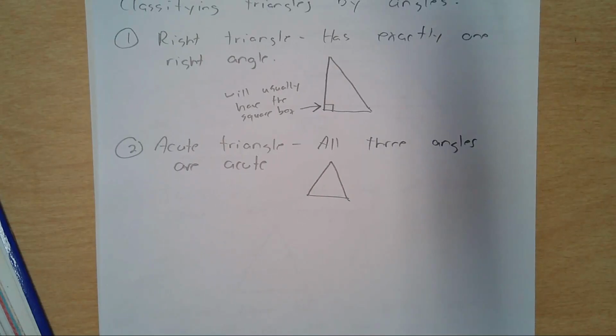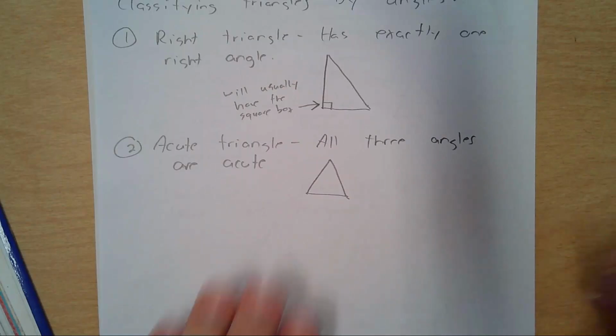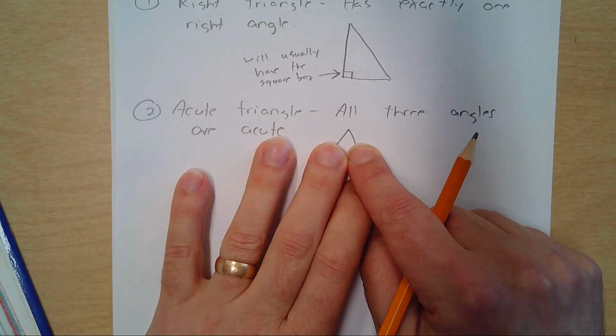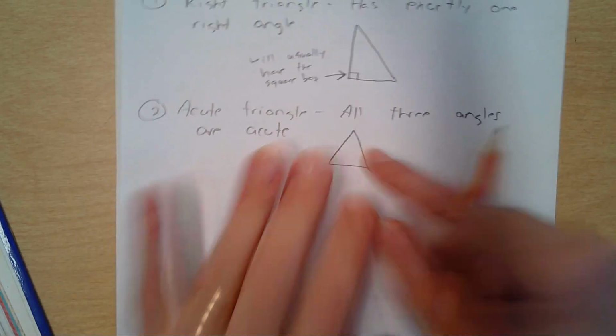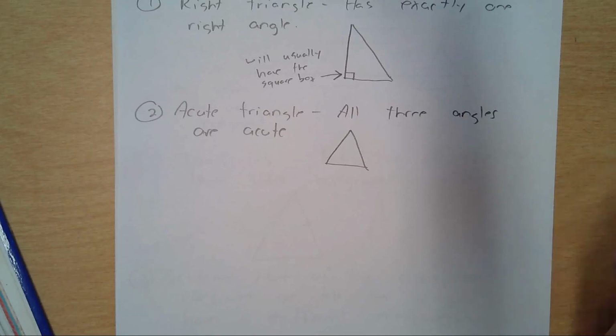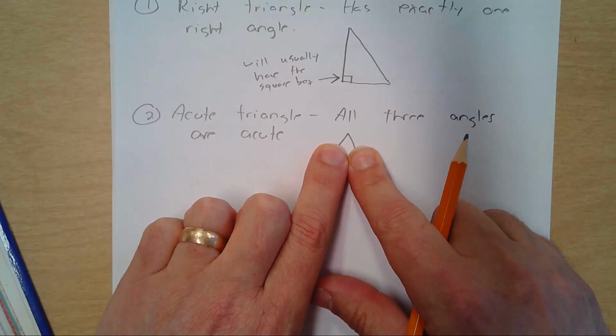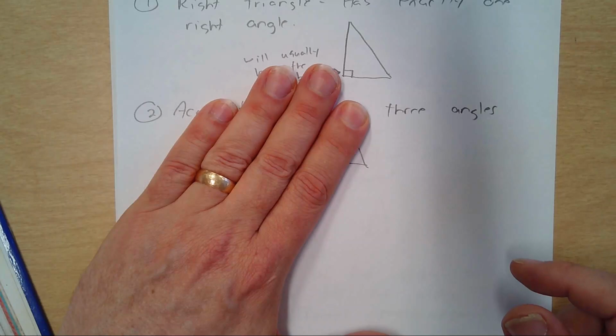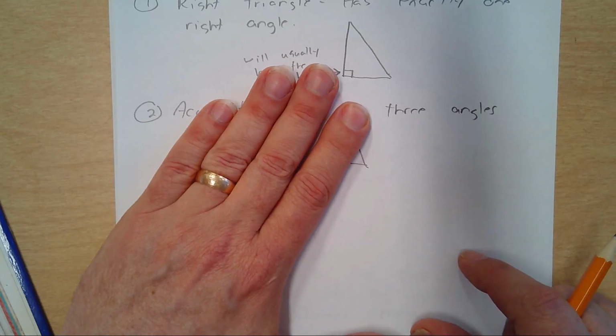So this would be a good acute triangle. I mean, if I look at each angle one by one, none of those look like obtuse angles. There's no marking telling me anything's a right angle in this triangle, but that angle, and that angle all look like they're less than 90 degrees.